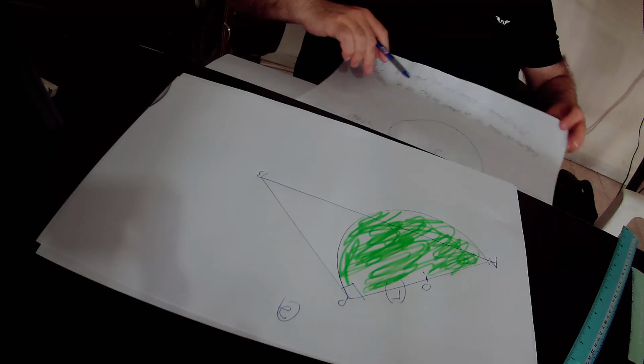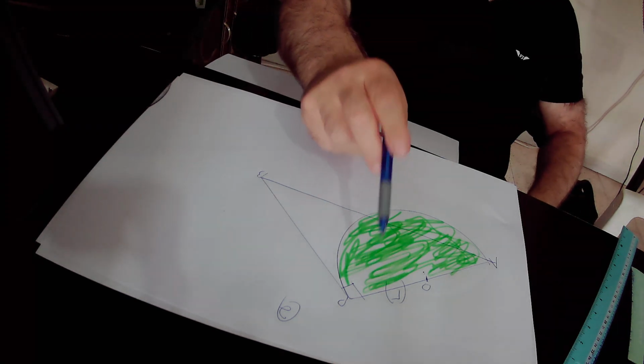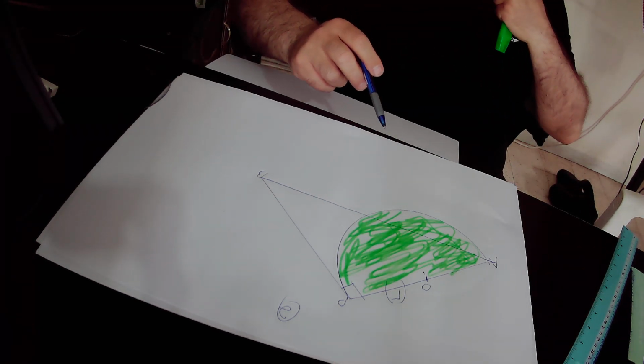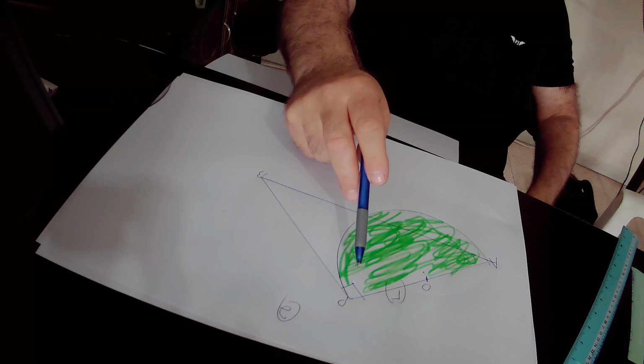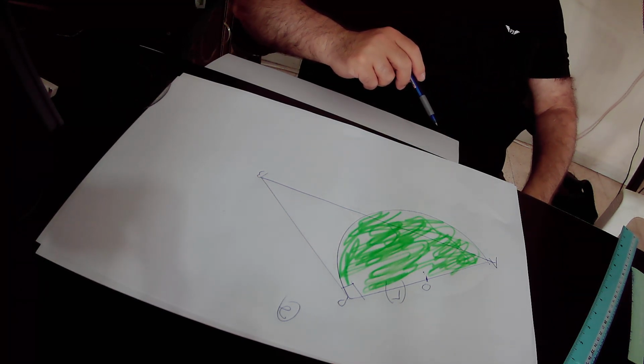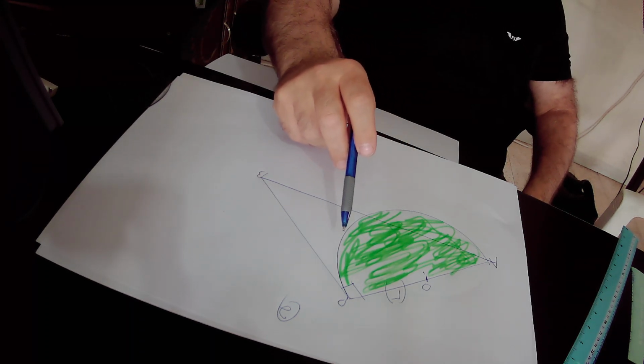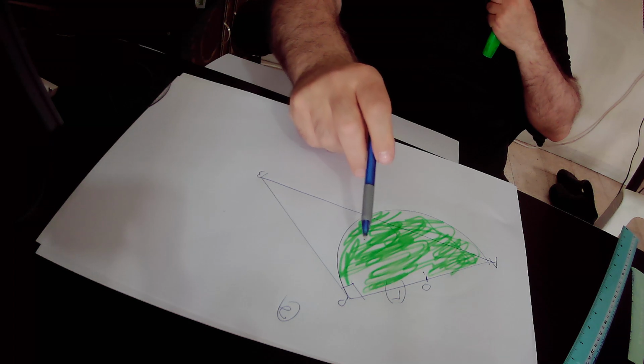Why? Because in our drawing we have line segment BP that is perpendicular to the radius PO, and therefore according to rule 1, line segment BP must be defined as a tangent to the green circle.